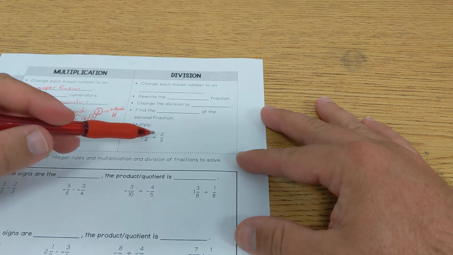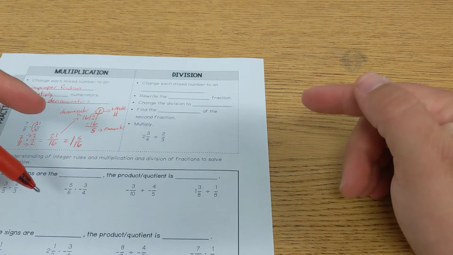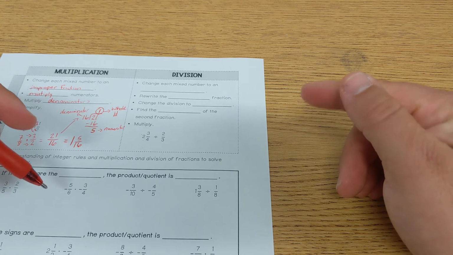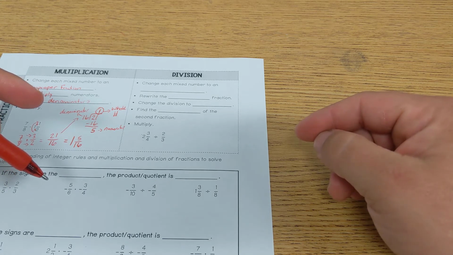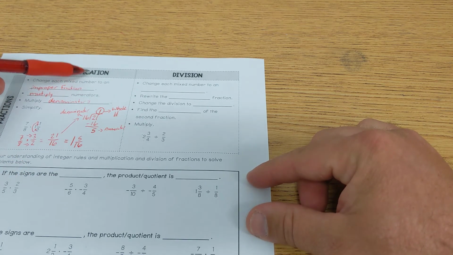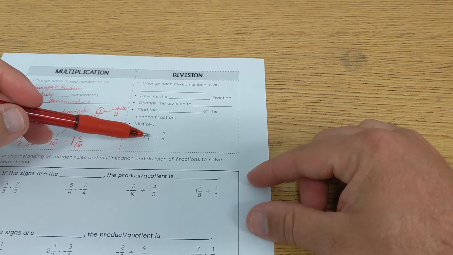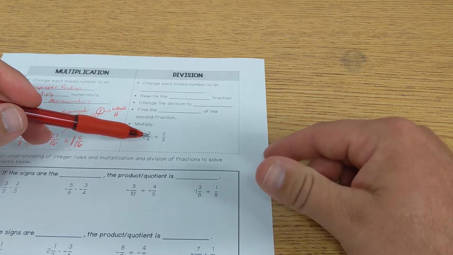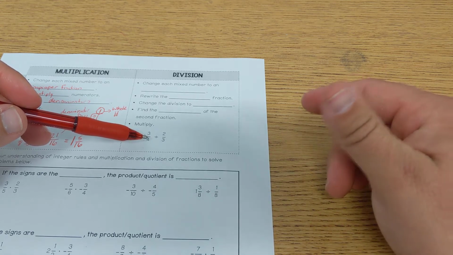If one had a negative and one was a positive, so if they were opposite signs, different signs, then they would have a negative answer or negative quotient. Okay? So division is the same as multiplication in that if they have the same sign, then they will be positive. If they have separate signs, they will be negative.